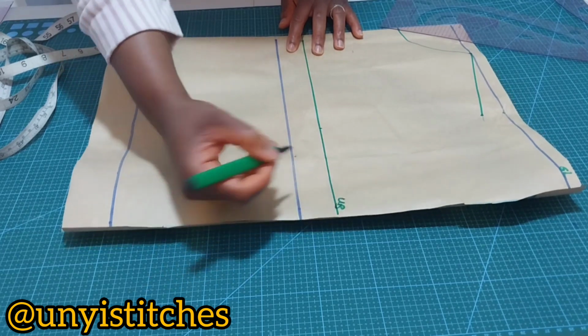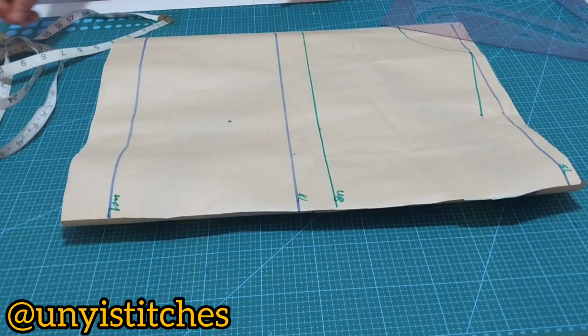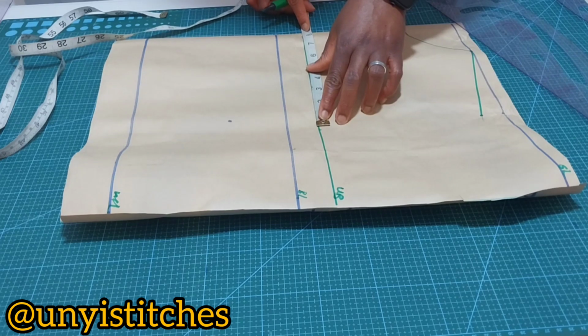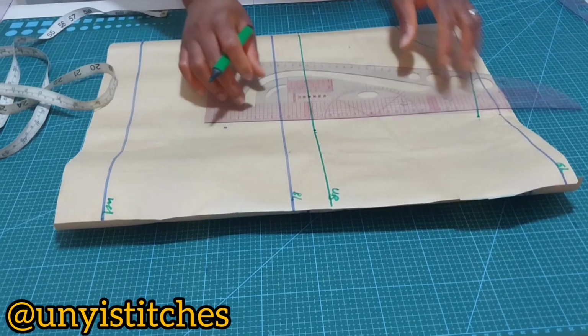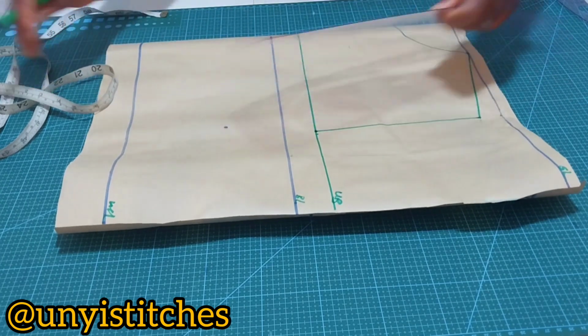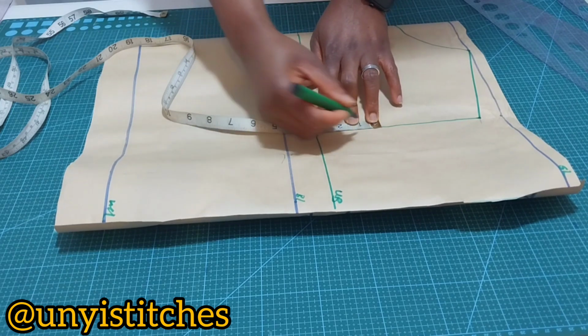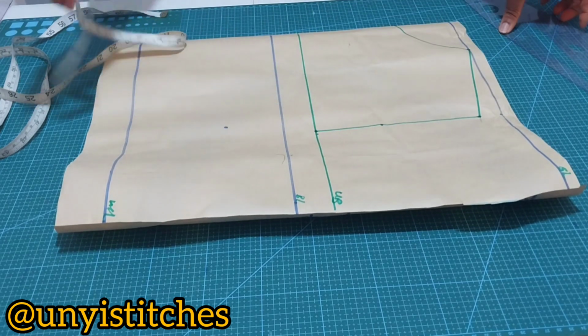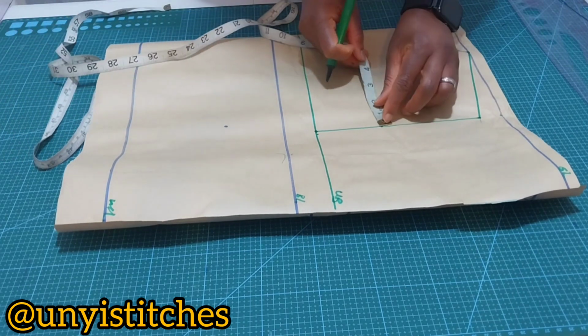Upper bust line, that's the armhole line. Bust line, waist line. Marking my same shoulder line to connect a straight line here. Then I'm going to mark 3 inches up here. Then I'll come in by half of an inch.